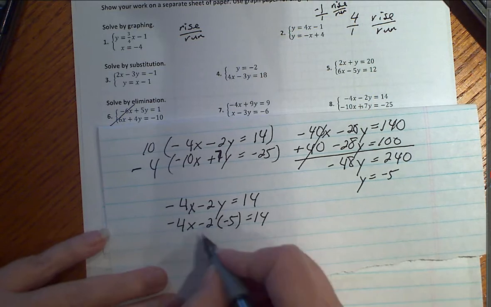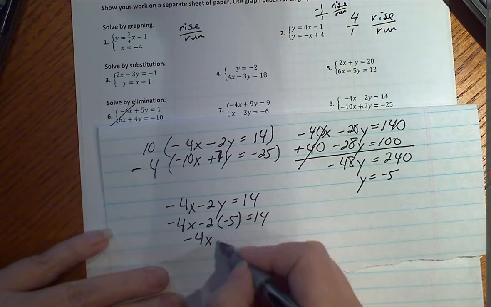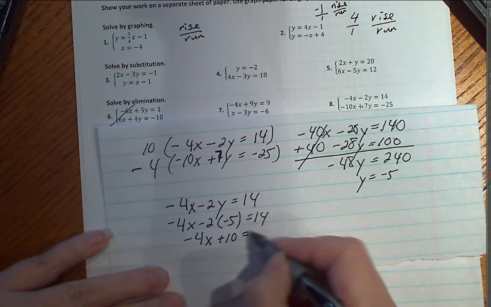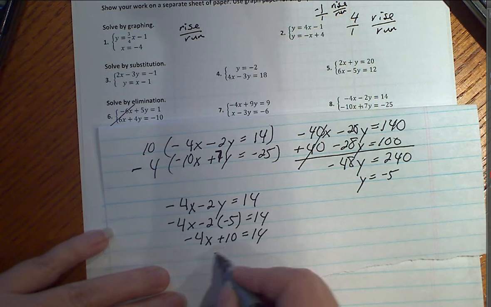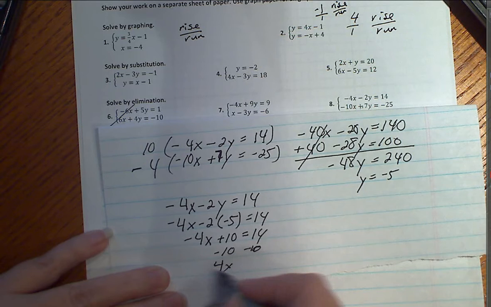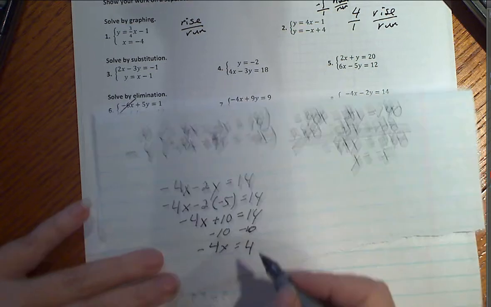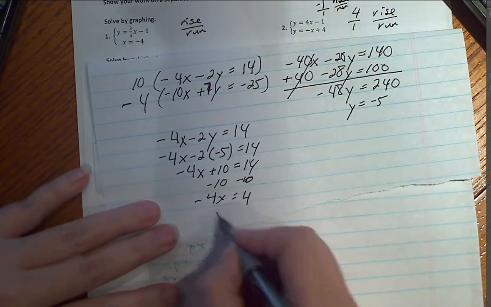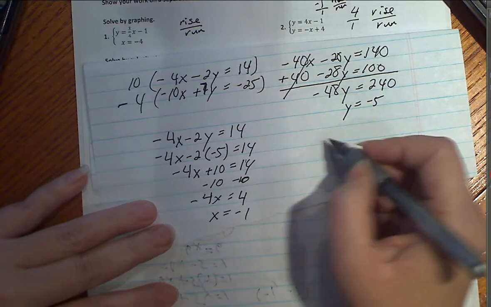Negative 4x, negative and negative is a positive 10, is equal to 14. Subtract 10. Negative 4x is equal to 4. Divide by my negative 4, x is negative 1. So my point is negative 1, negative 5.